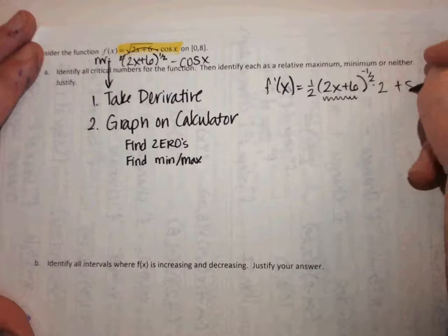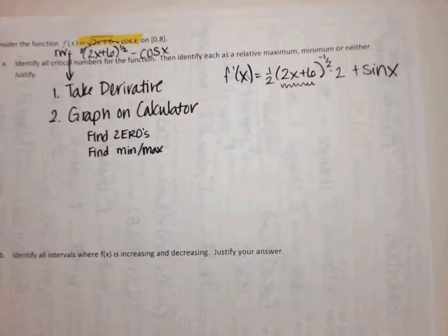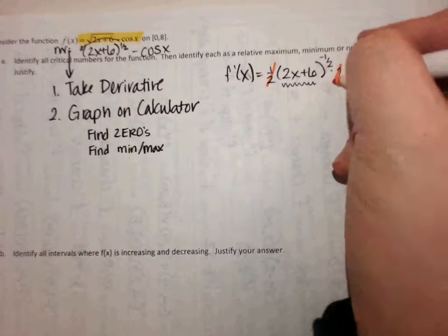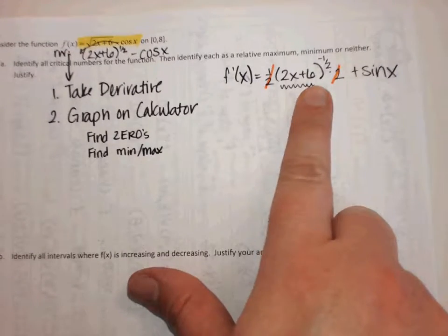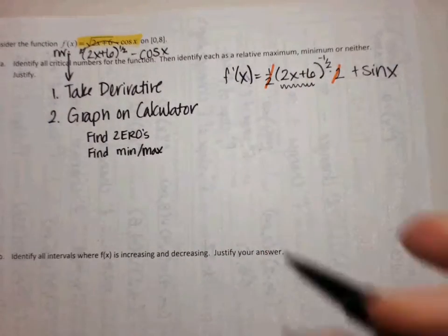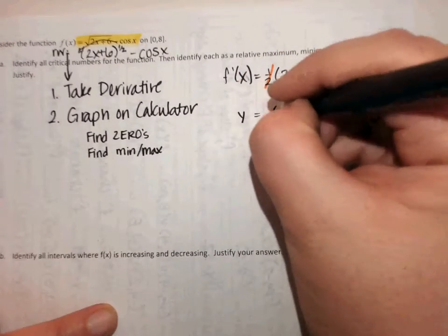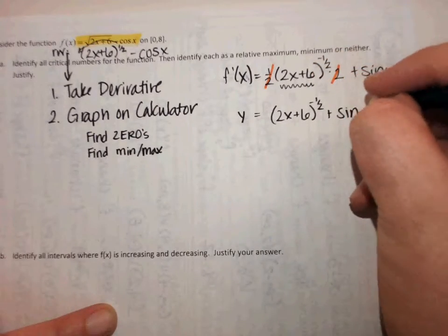Positive sine, good. Now, I could type it in just like that, or I can notice what's going to happen with the half and the 2. It's going to turn to 1, they just cancel out. But if I'm typing into the calculator, I think it's easier to leave it like that, so I'm not going to change it into a square root on the bottom. So y equals, in your calculator, 2x plus 6 to the minus 1/2, plus sine x.